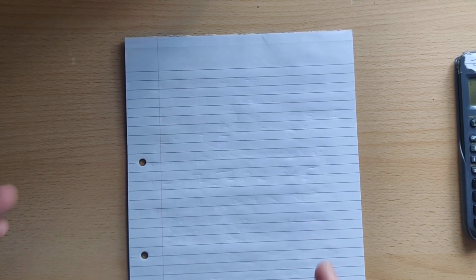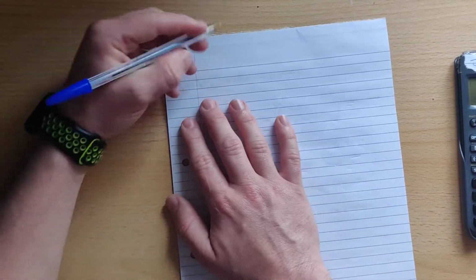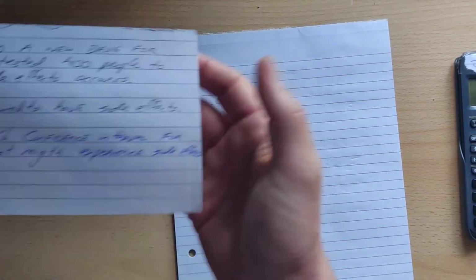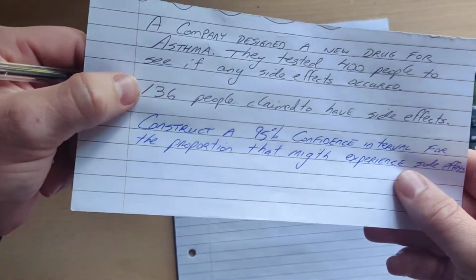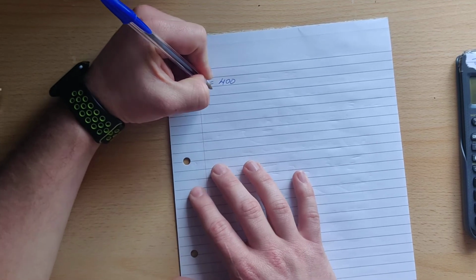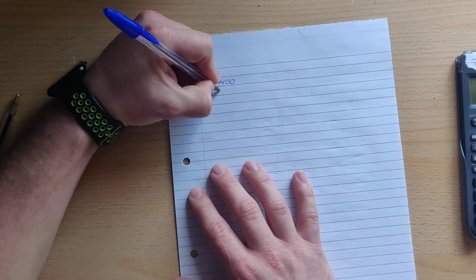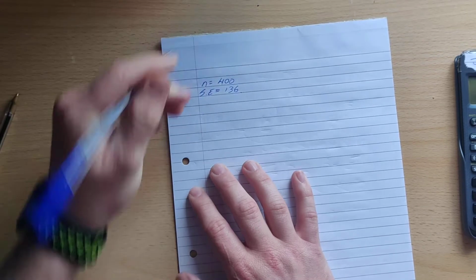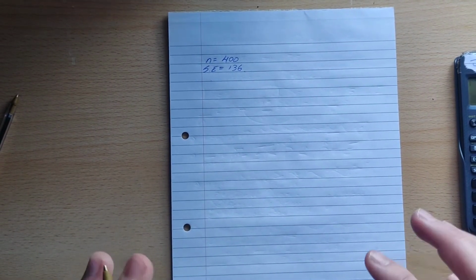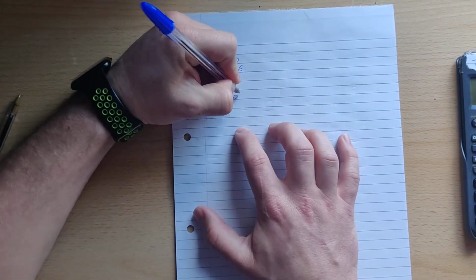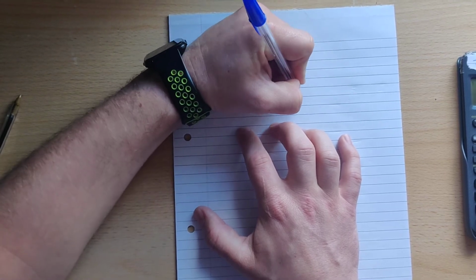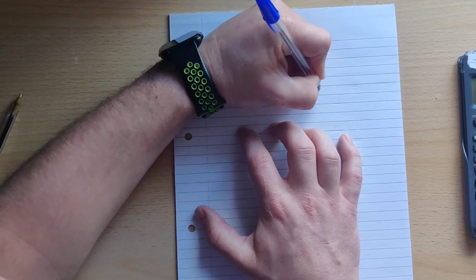So, the first thing I'm going to do is write down all the information that I have. n was 400, because there were 400 people in the study. There were 136 who had side effects, so SE for side effects, that was 136. Now, the formula that we had to work out the 95% confidence interval was as follows: p hat minus E is less than p less than p hat plus E.